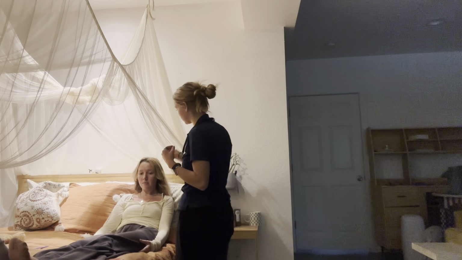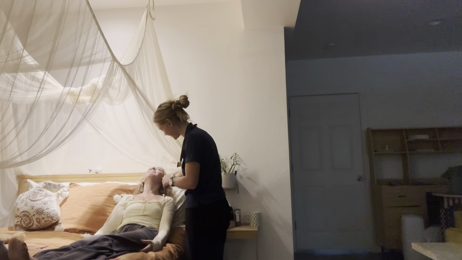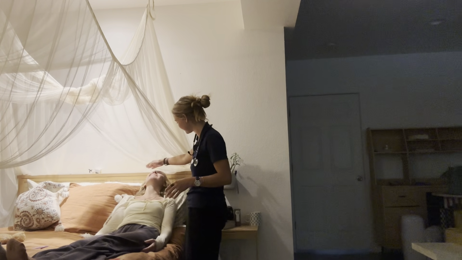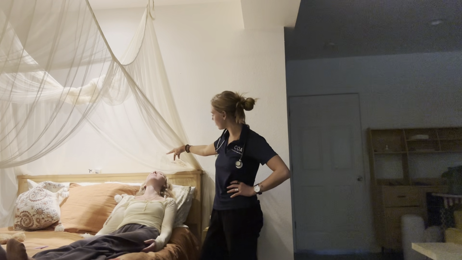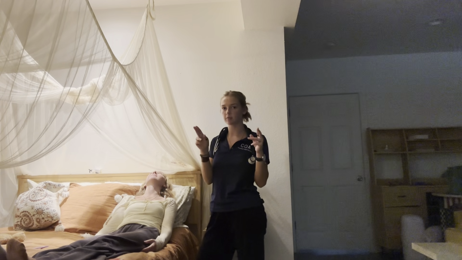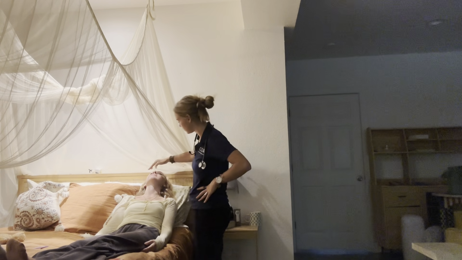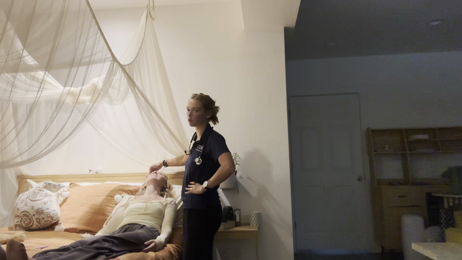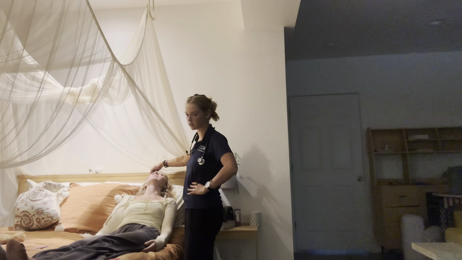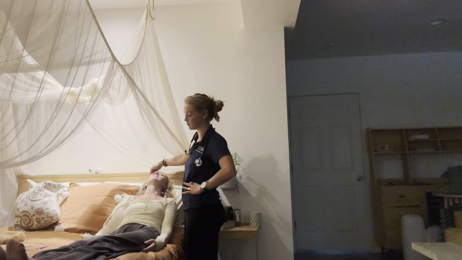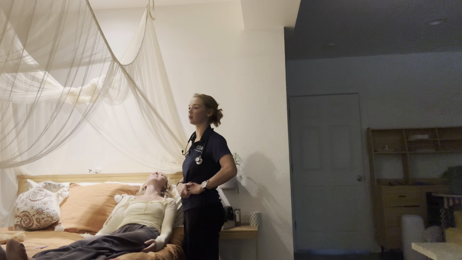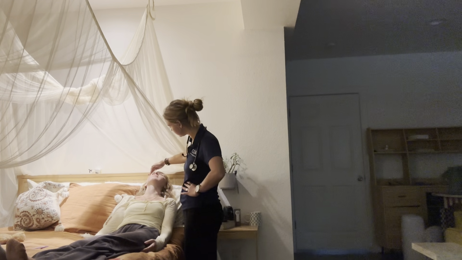You can just lay your head down casually. I'll be checking the temporal, and I'll be using my dominant hand for both sides. For checking symmetry, I'll use both hands. If it's a normal rate, I'm going to only feel for 30 seconds, but if it's abnormal, I would check for a full minute.